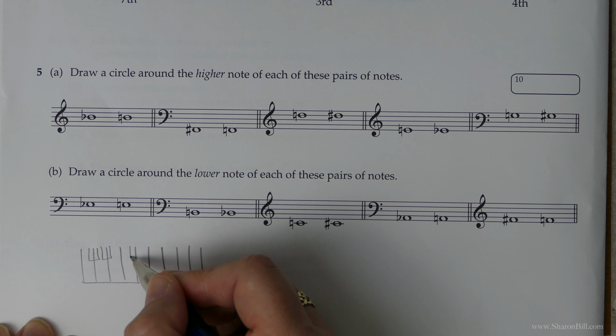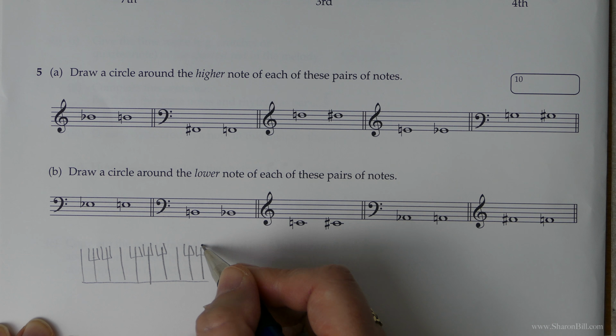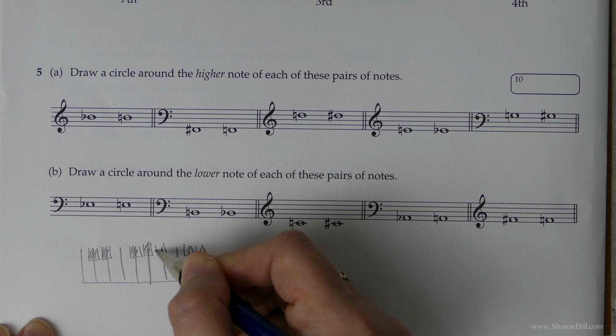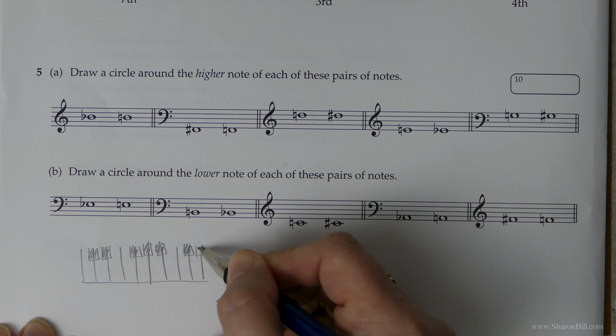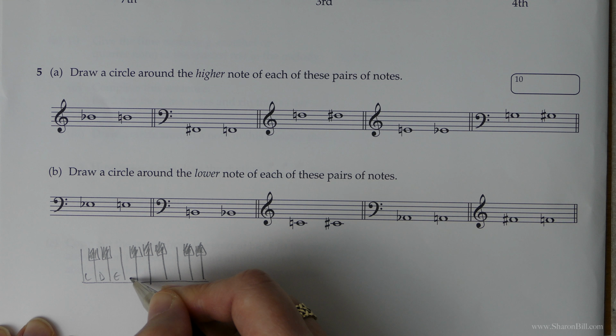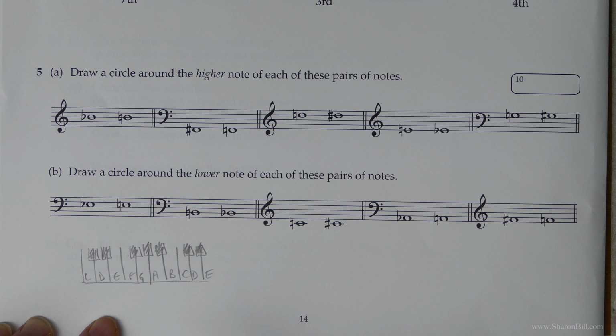2 black notes, miss 1. 3 black notes, miss 1. 2 black notes, miss 1. It's much easier to visualise, even if you're not a piano player. It's worth just having this little reference point. Do anything you can to make the thinking easy for you.